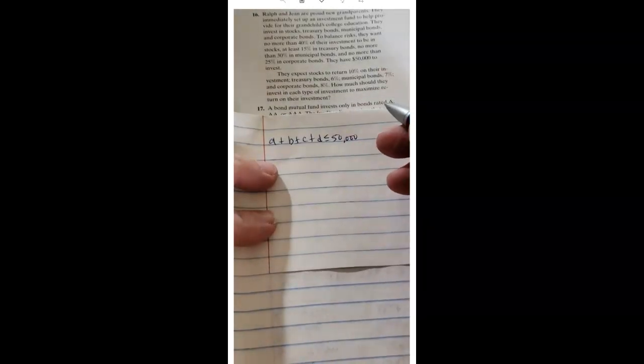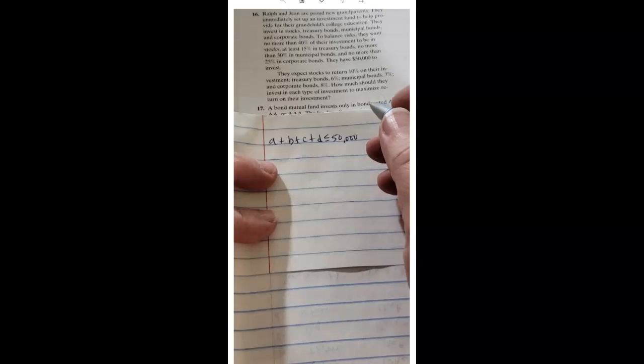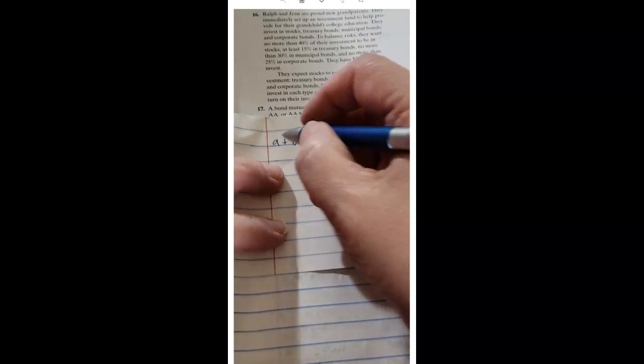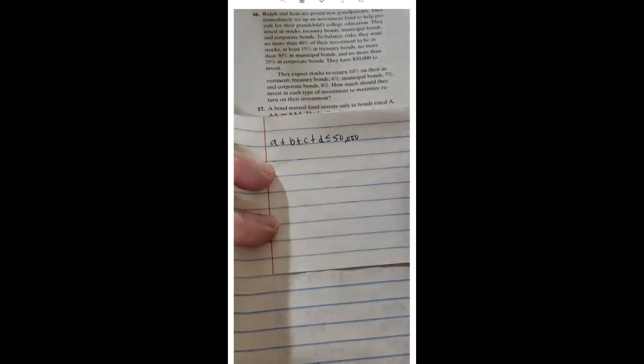Okay, and then it says that the first investment that you make, which is in stocks, is less than 40%. So if this is your first investment, let's make A stocks, B treasury bonds, C municipal bonds, and D corporate bonds.